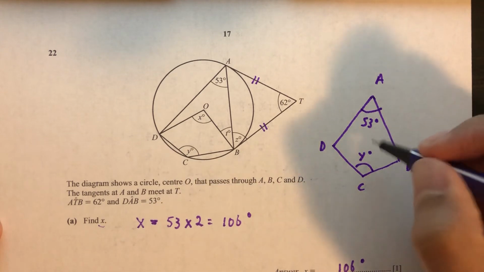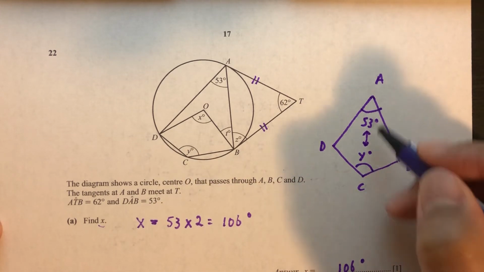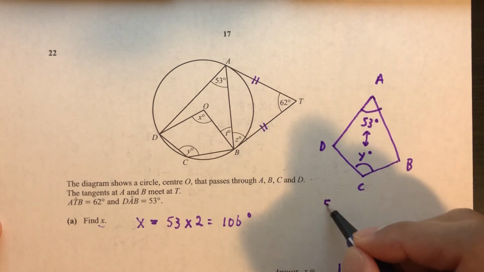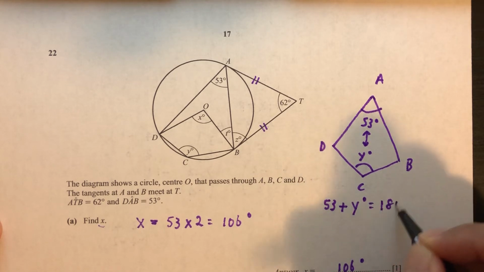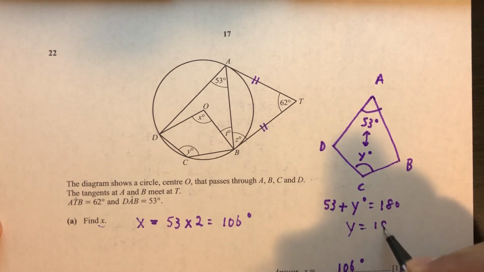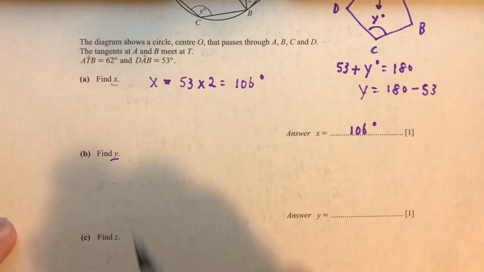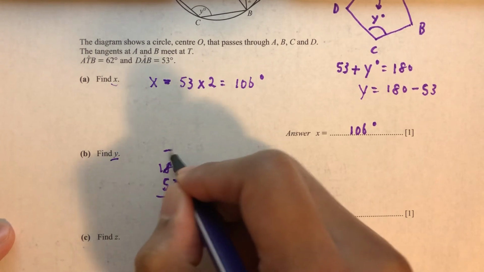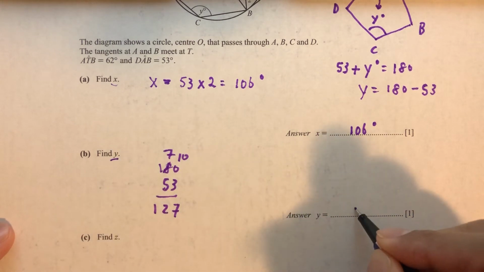So thus we can use this rule. The opposite angles of a cyclic quadrilateral, so 53 plus y is equal to 180. So y is equal to 180 minus 53. What do you get? So let's do the math. So the angle y is 127.